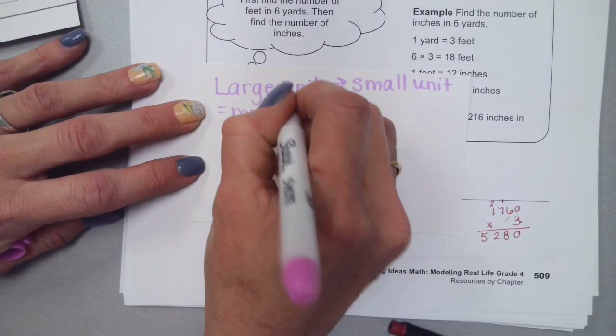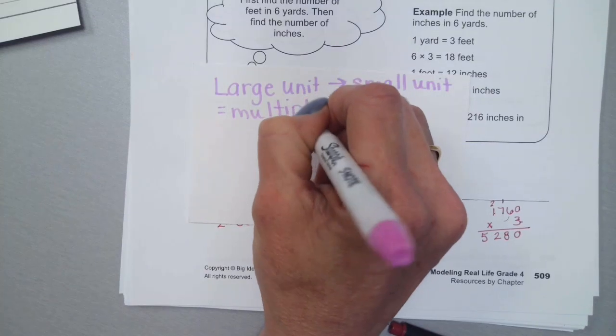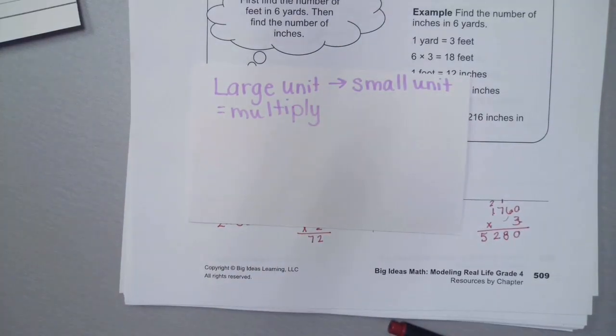Just like how I just modeled it. Now we can put it up.